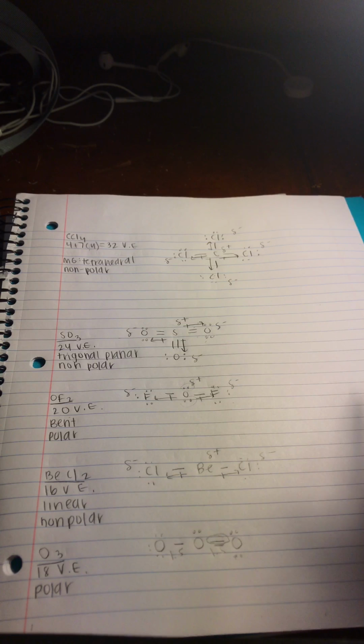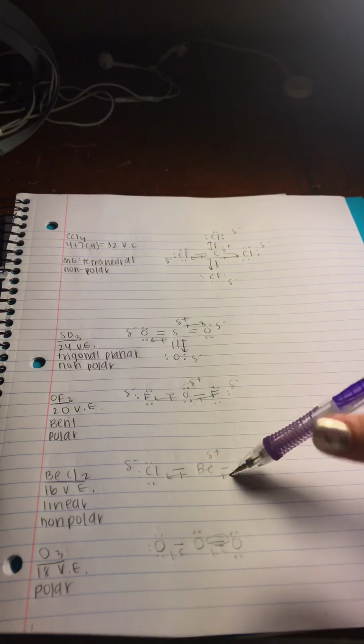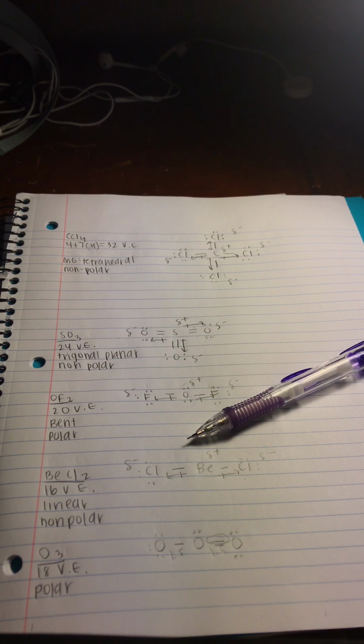Another mistake that students can make is putting the wrong partial charge on an atom. Remember that if electronegativity is higher, it will have a partial negative charge. And if electronegativity is lower, it will have a partial positive charge.